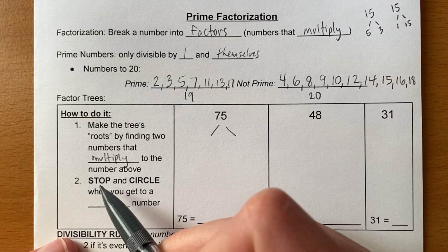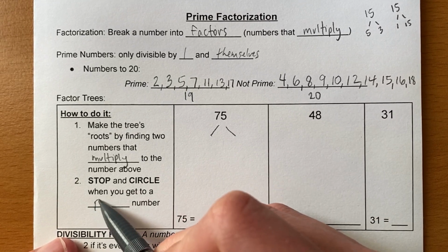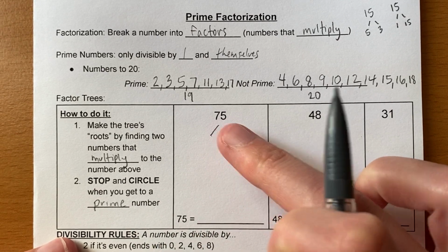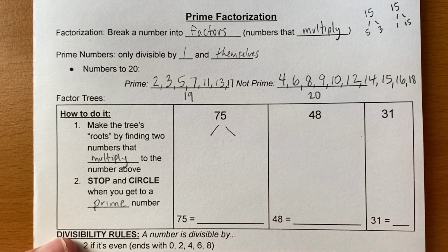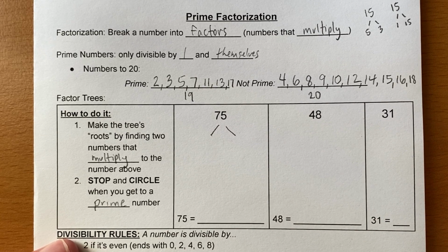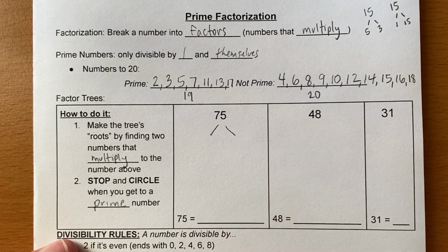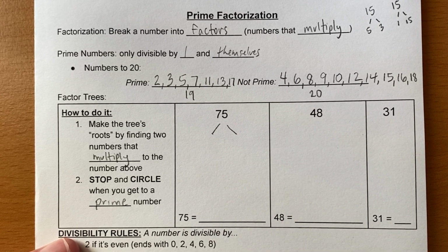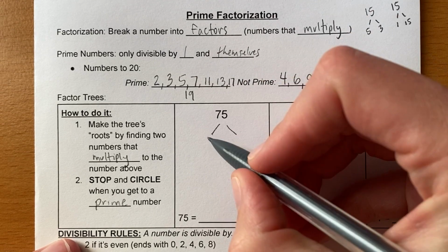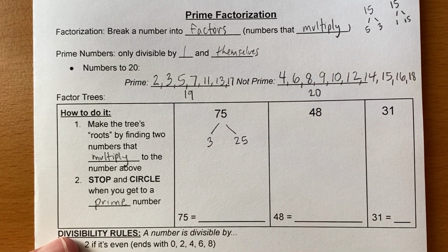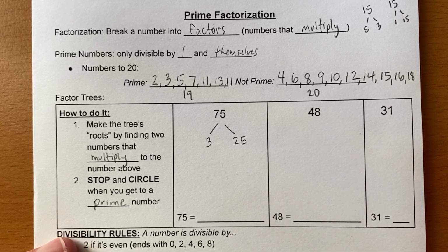As I'm going, I'm going to stop and circle when I get to a prime number. Let me show you what that looks like. I'm going to think of two numbers that multiply to 75. Off the top of your head, you might not know right away what multiplies to 75. A couple things you can think about. For a number like 75, I think to myself, if I have 75 cents, I have 3/4 of a dollar. So I right away think of 3 and 25. You might have some life experience that helps you think of numbers.